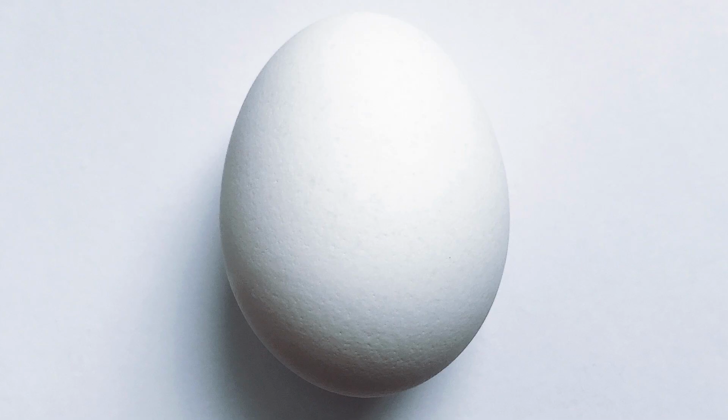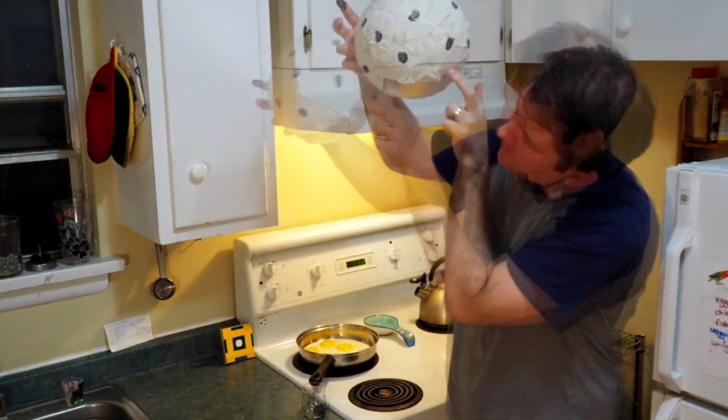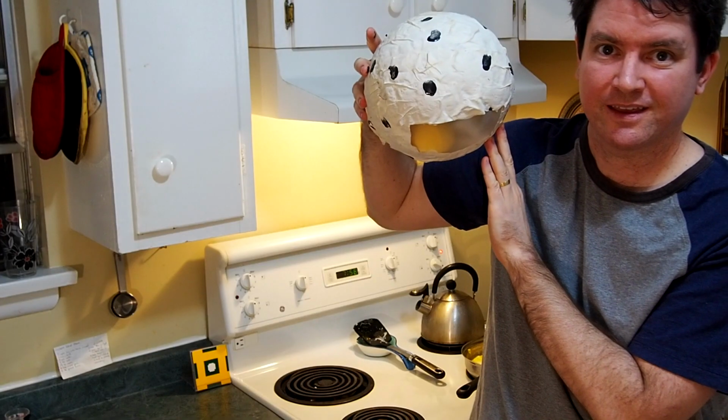There's one last layer, the cuticle. The cuticle seals the egg to keep water in and bacteria out. Sometimes there's pigments in the cuticle, so I'm going to paint some spots to represent the cuticle. You can seal the egg with a water-based acrylic sealant if you want to keep your egg around.